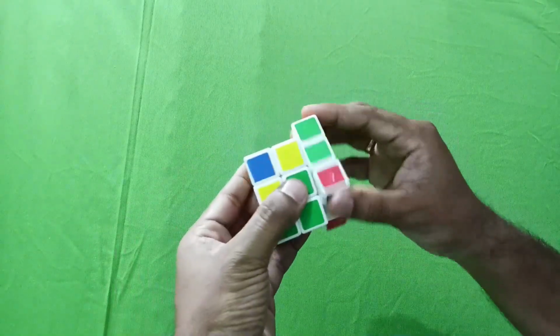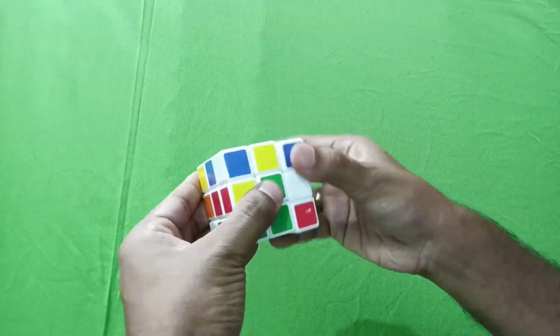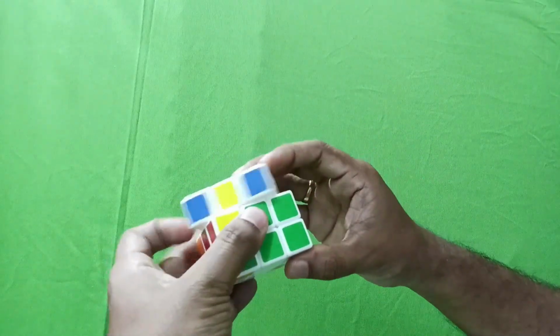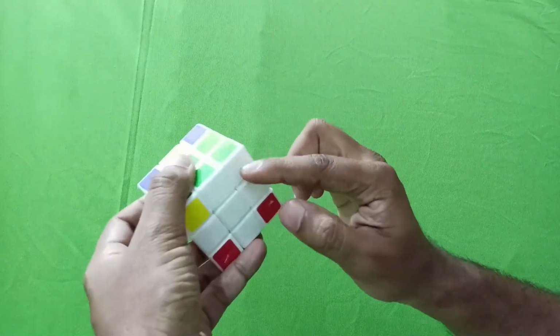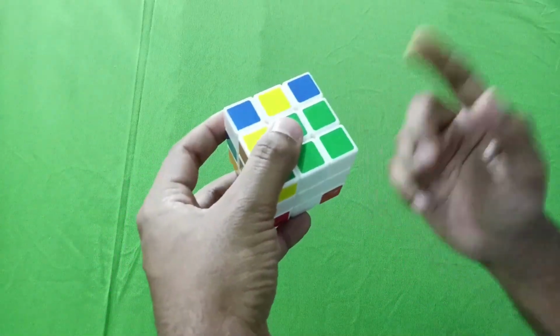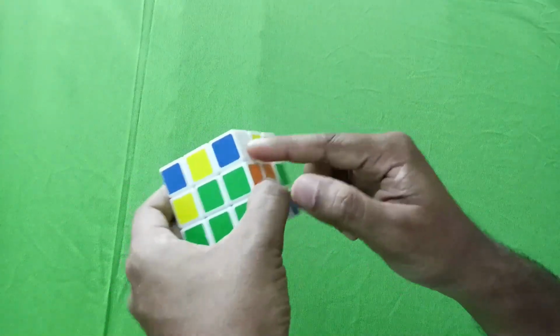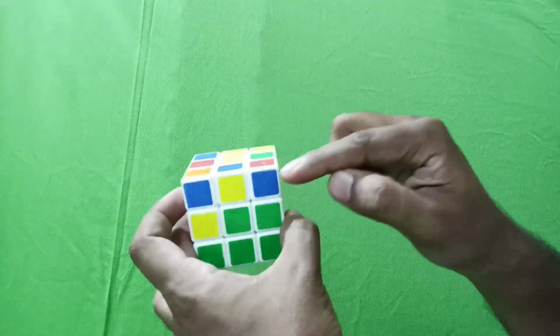Then we have to follow the right hand algorithm. When you do this, you have to do the complete algorithm. After that, we have got this white piece at the bottom layer. Sometimes we may not get it after repeating simply once. In that case, you have to repeat the process.